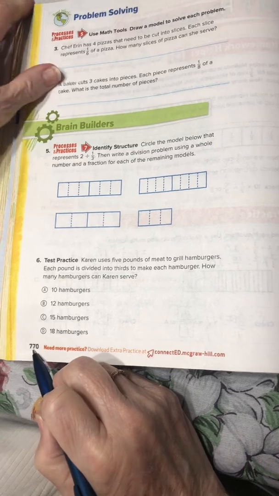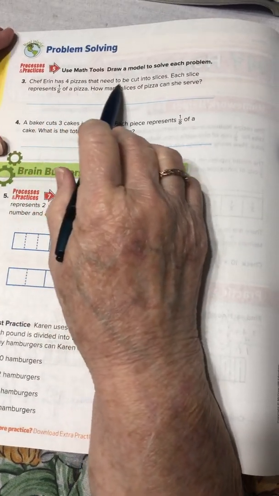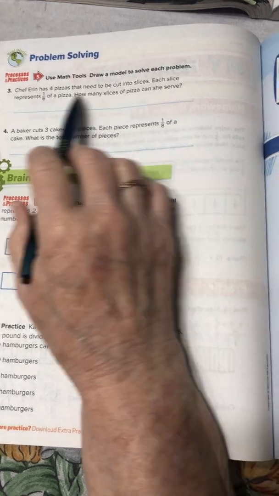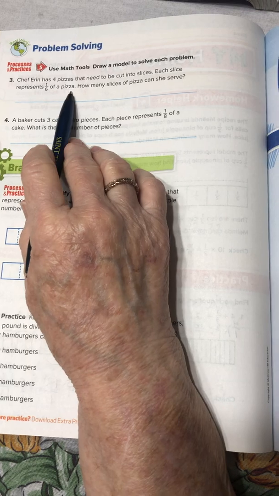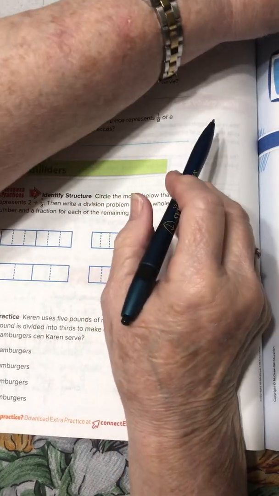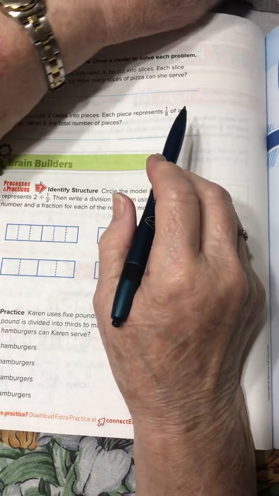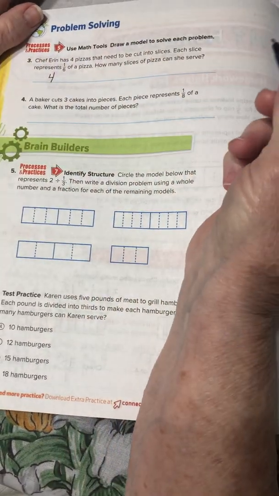Okay, let's look at page 770, number 3. Chef Aaron has 4 pizzas that need to be cut into slices. Each slice represents 1/6 of a pizza. How many slices of pizza can she serve? So we are going to write 4 because she started out with 4 pizzas.